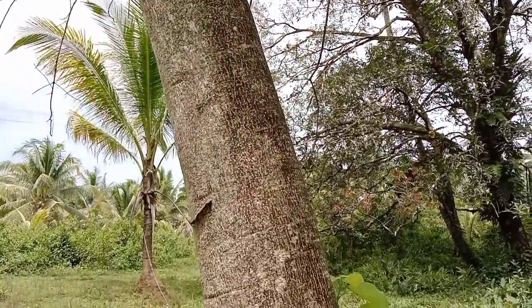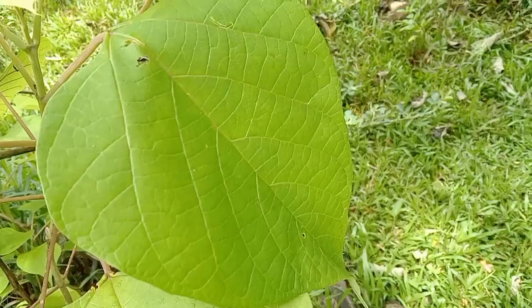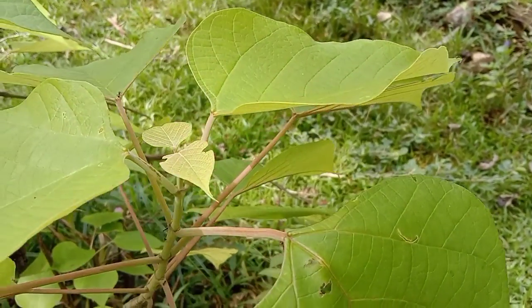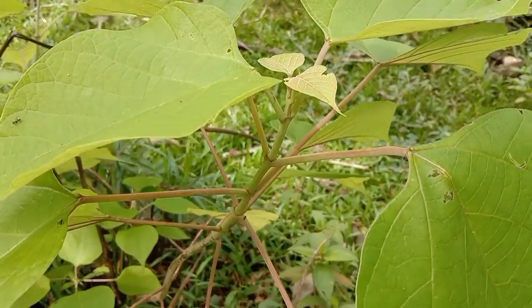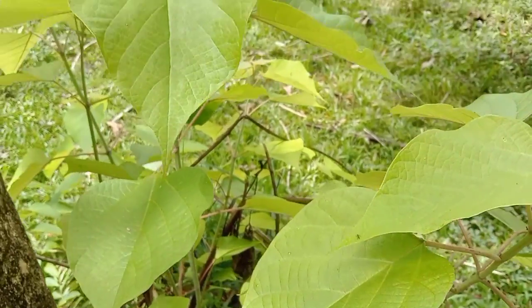It is a short-lived tree, but with good soil condition and proper care and maintenance, it is capable of surviving from 30 to 40 years. Its wood is used for general carpentry, joinery, furniture components, and other household fixtures.